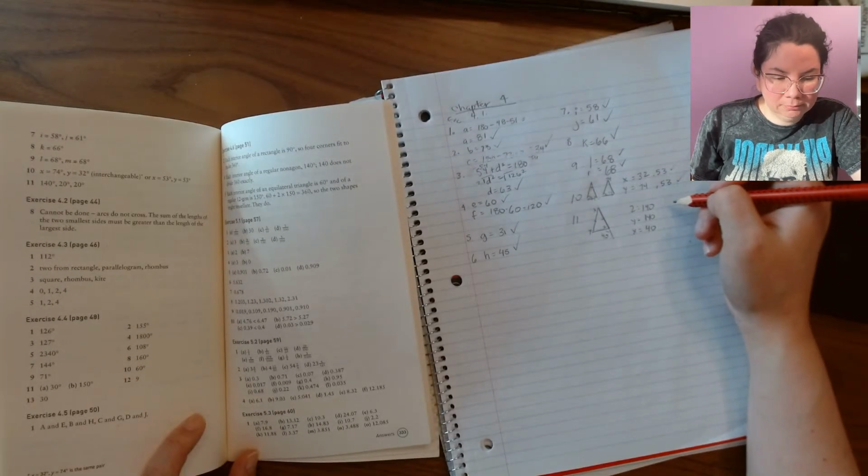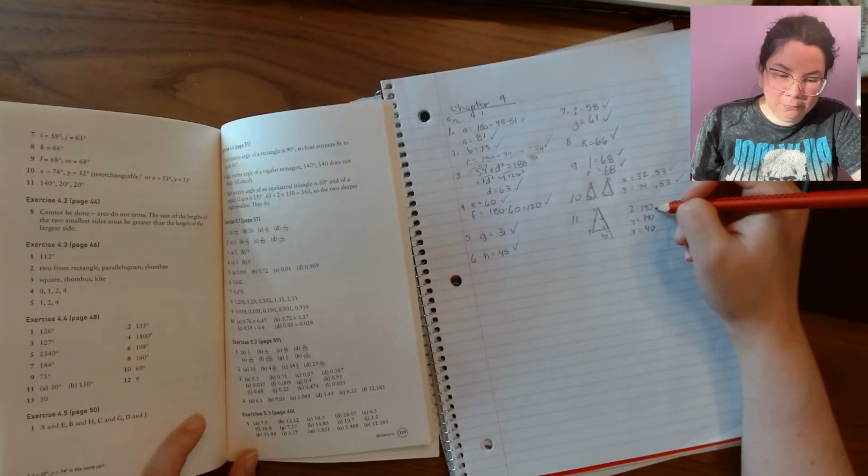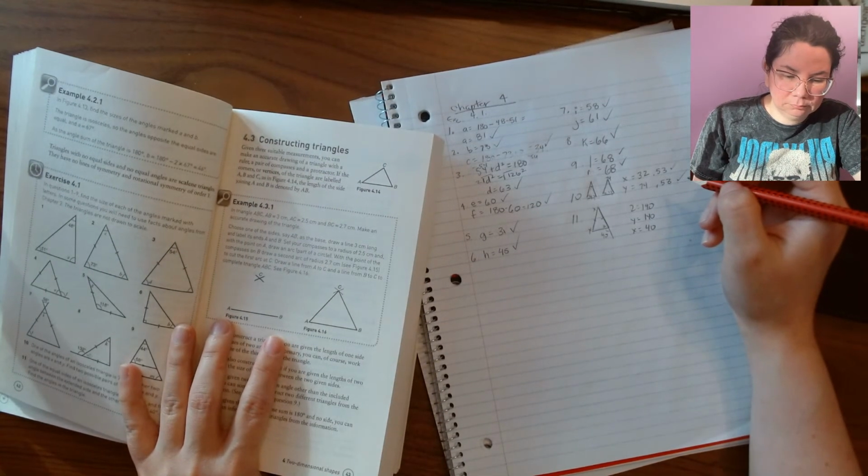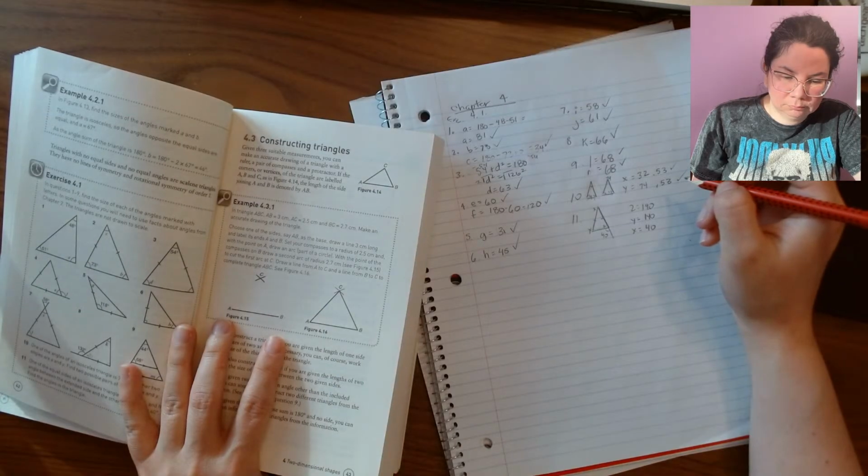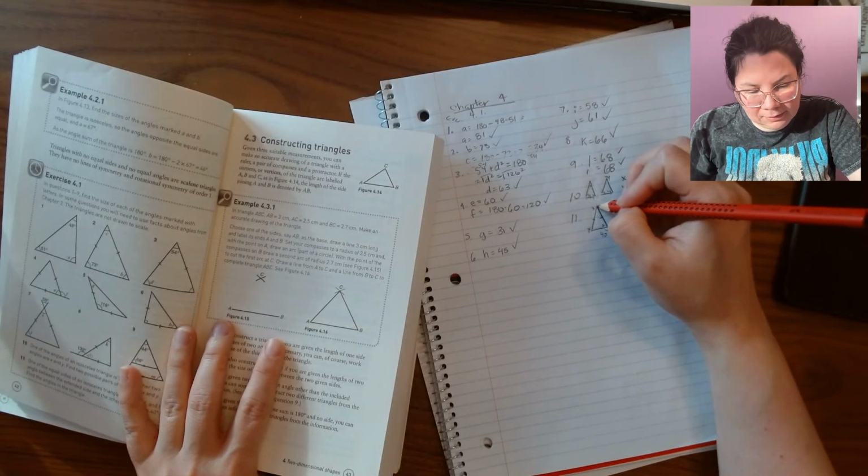140 and 20 and 20. I had 140, right? Maybe it means this way?